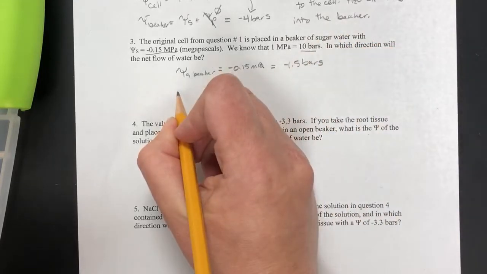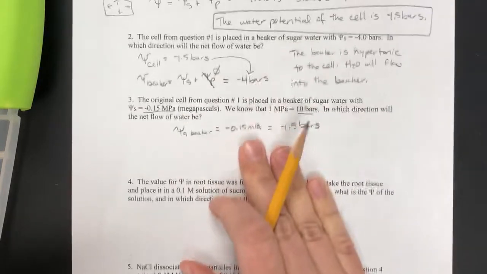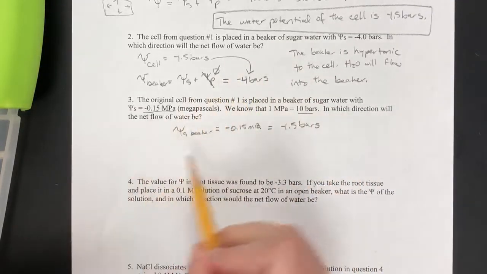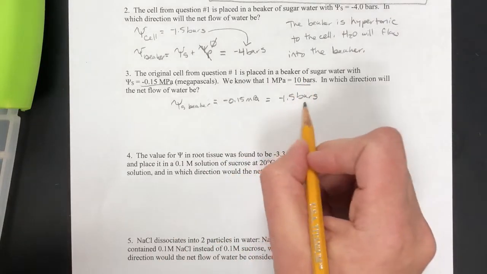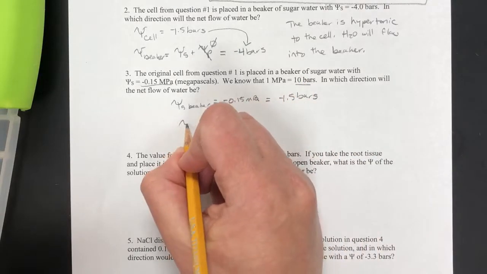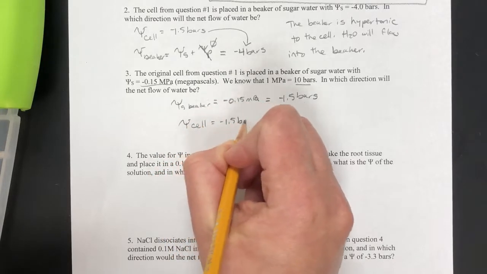Remember again that the beaker has a pressure potential of 0, so the solute potential of the beaker is the same as the water potential of the beaker, negative 1.5 bars. And the water potential of the cell is negative 1.5 bars.